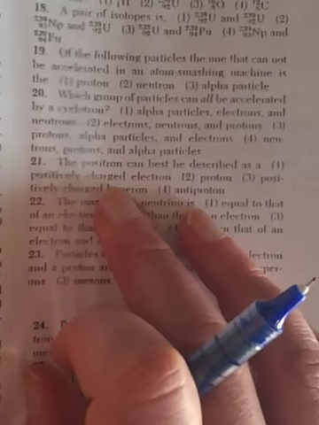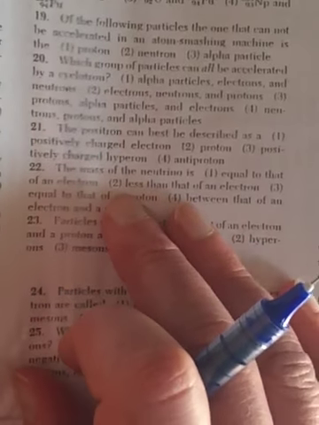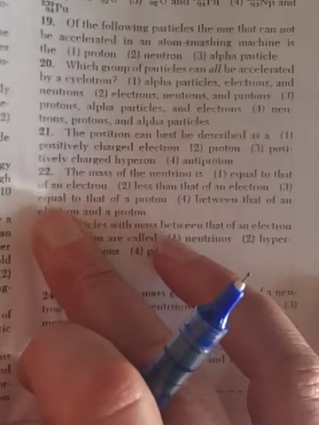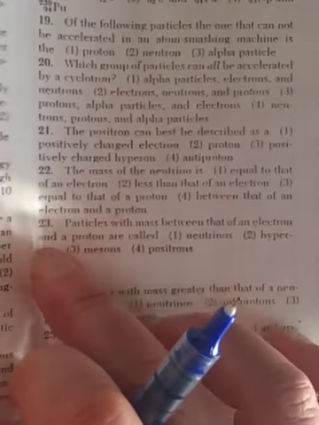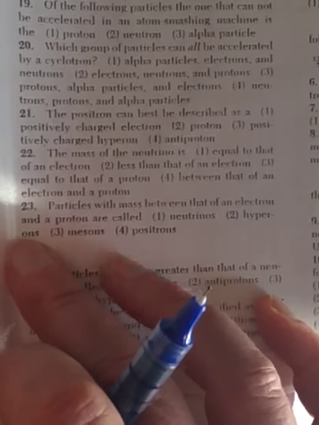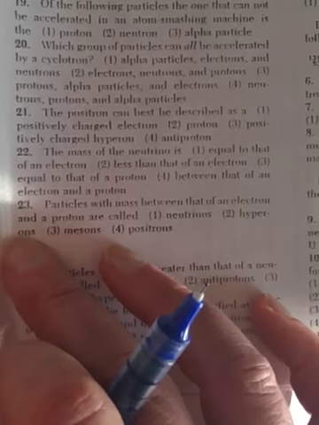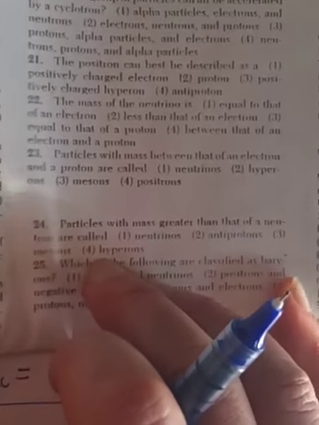A positron can be best described as a positively charged electron. The mass of a neutrino is less than an electron. It's a tiny little mass. Number 23, particles with mass between that and an electron and a positron. Oops, we didn't get to this one yet. We will, though, but you can't do that one, so I don't want to ruin the end of the story.